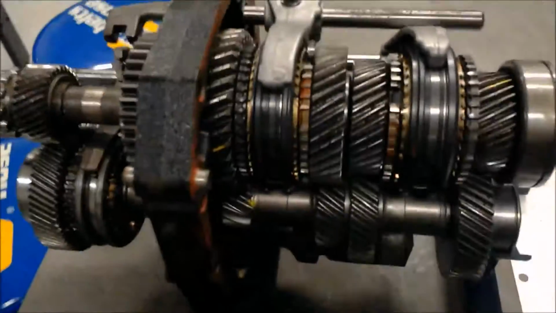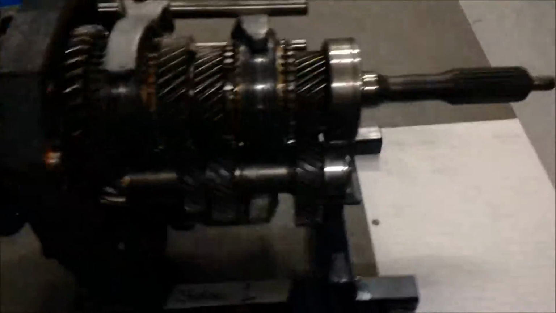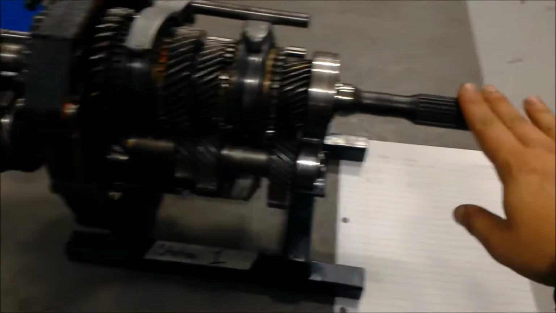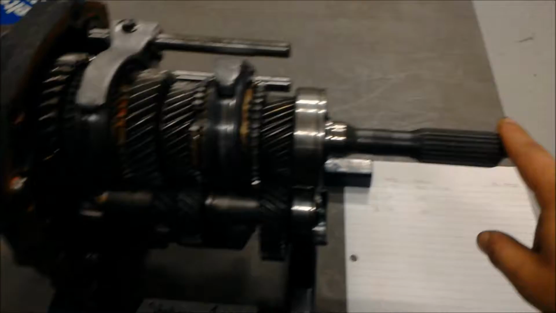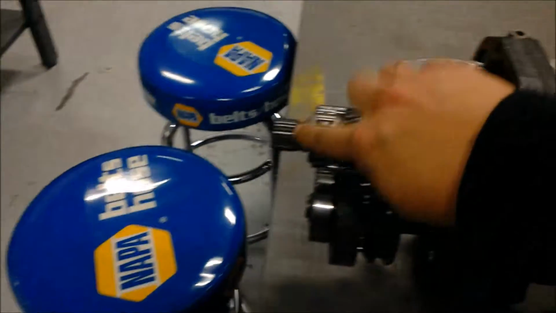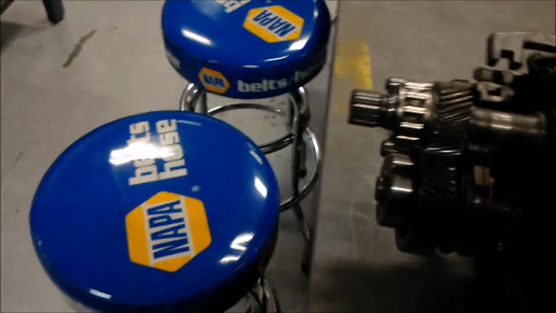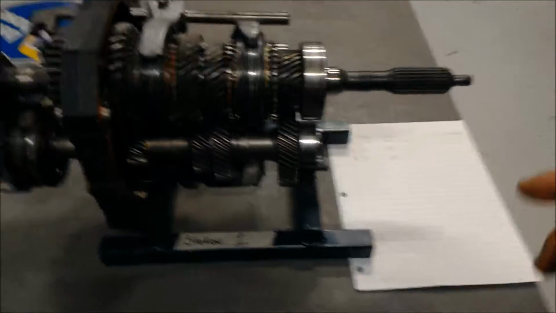Alright, here we are at J-Tech and we're talking about power flow. So here you have your gear set, and your power flow comes through your input shaft, which is going into your engine flywheel, and then you got your output shaft that's going out the transmission, out to the final drive assembly, differential.